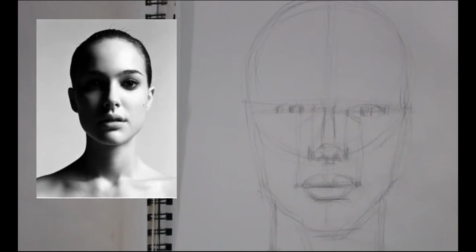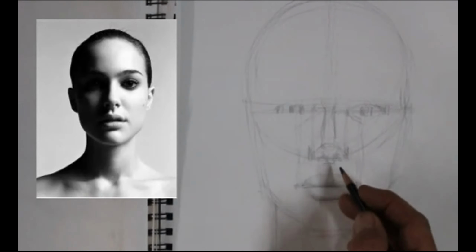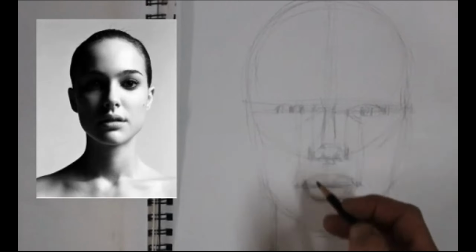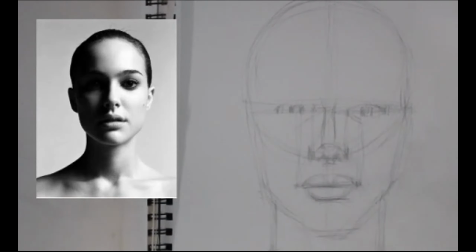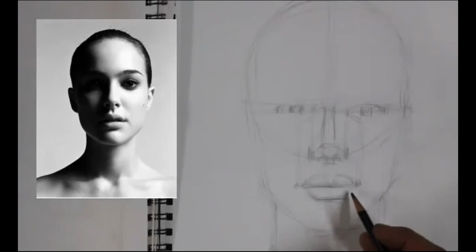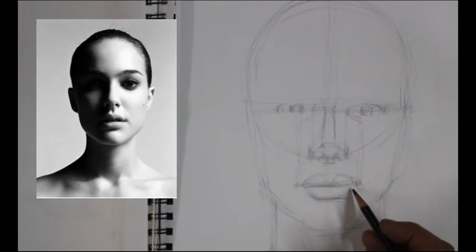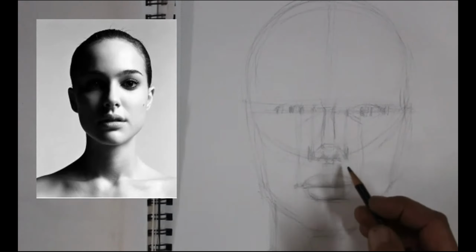So one thing to be aware of too is I don't even want to really define the head so much with the individual features, as I'm going to try and let that shadow really define things more strongly. But some things I do want to find.